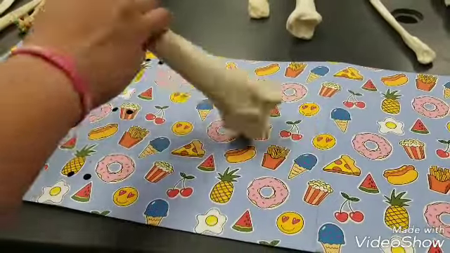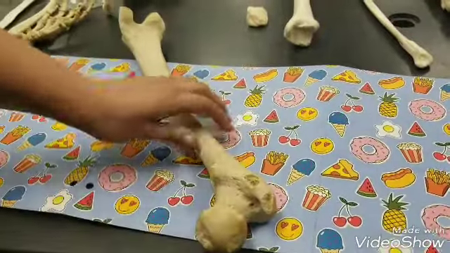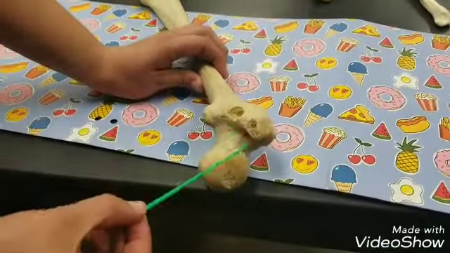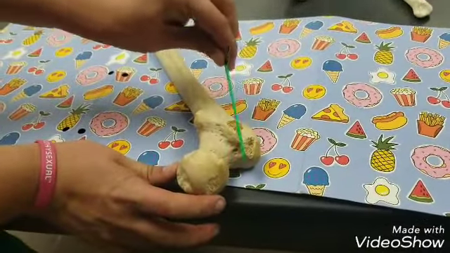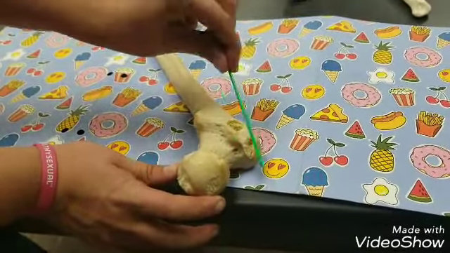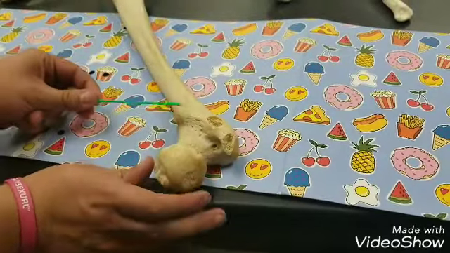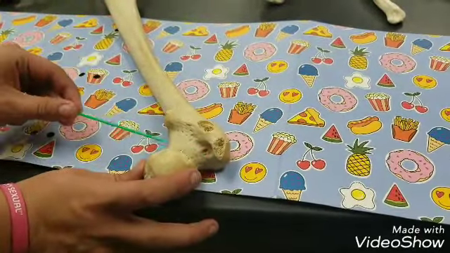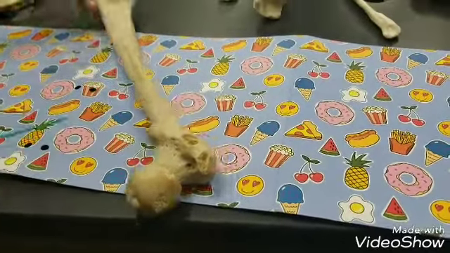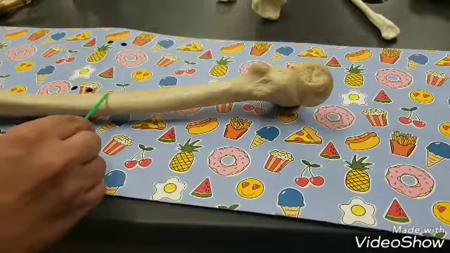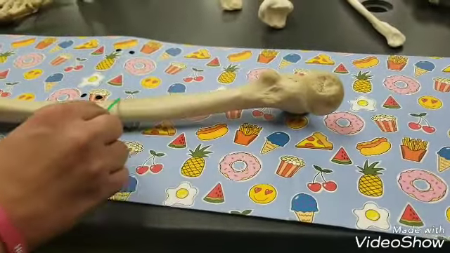Up here, the femur is special as it is the only bone in the body to have a trochanter, and a trochanter is similar to a tubercle. This is the greater trochanter, this big projection. This is the lesser trochanter. This is the neck of the femur. The linea aspera is this long indentation that we can see running up the back of the femur.